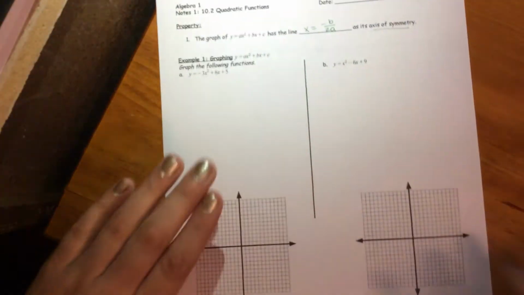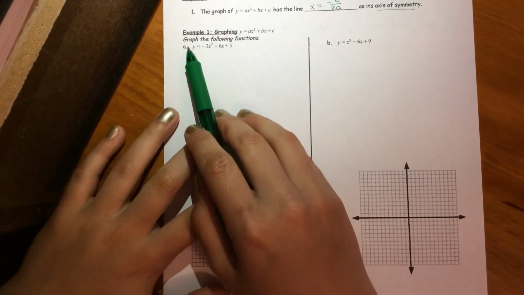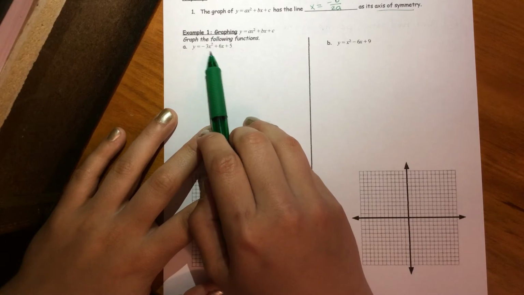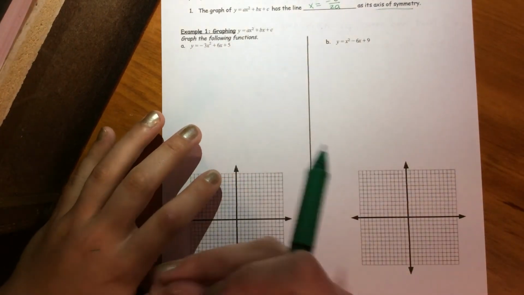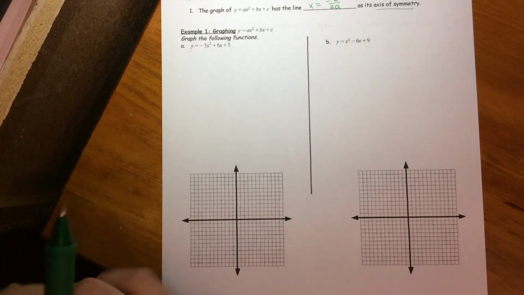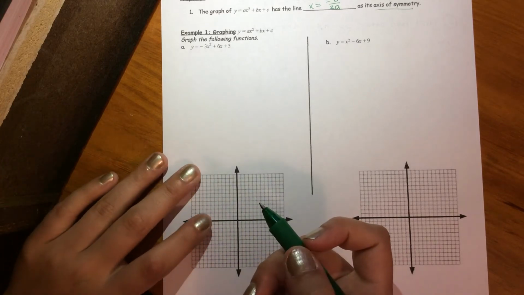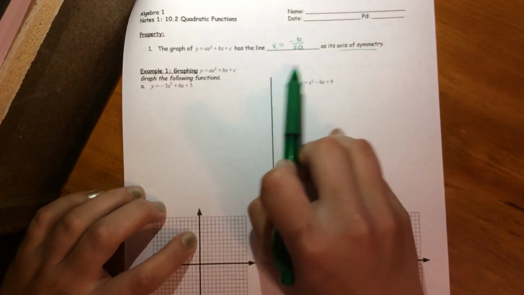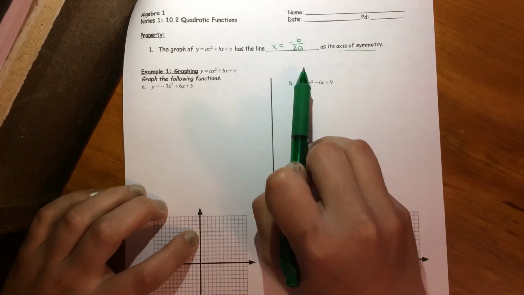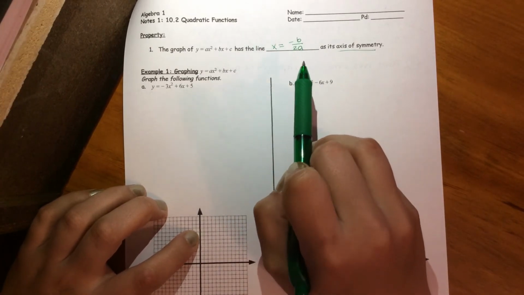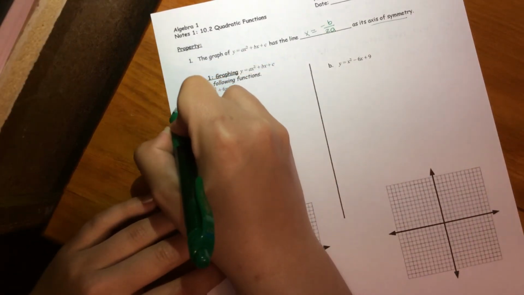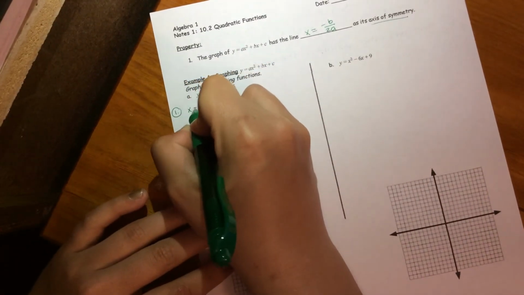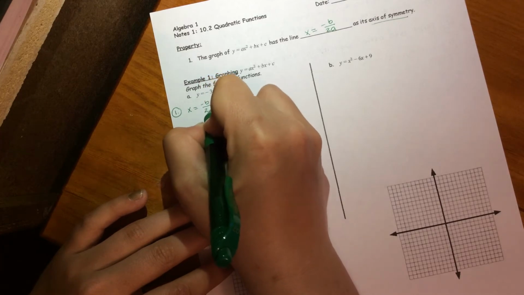So let's talk about this first example. We want to graph y equals negative 3x squared plus 6x plus 5. So step 1, we want to find the equation of the axis of symmetry and find the coordinate of the vertex. So we're going to use our new formula up here to find the equation for the axis of symmetry. We have x equals negative b over 2a.